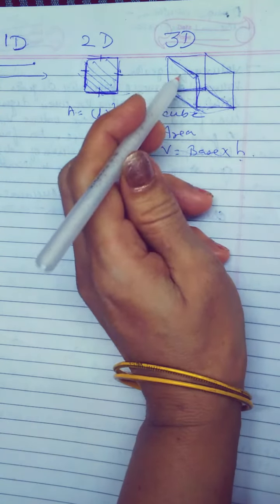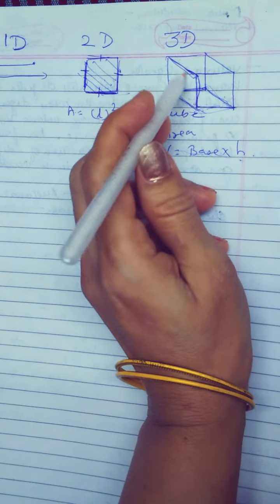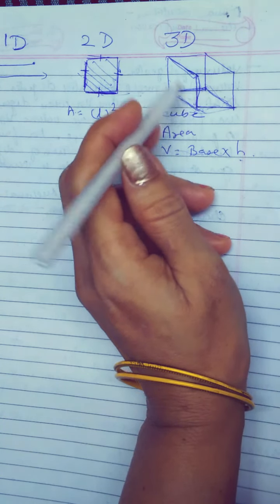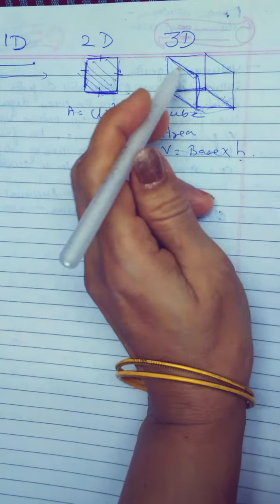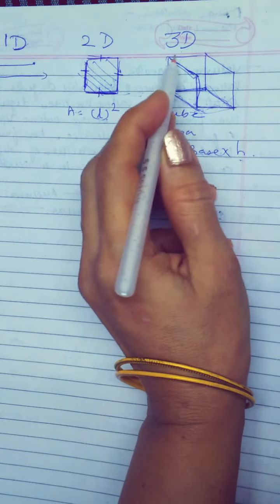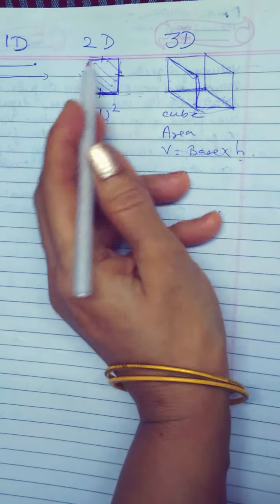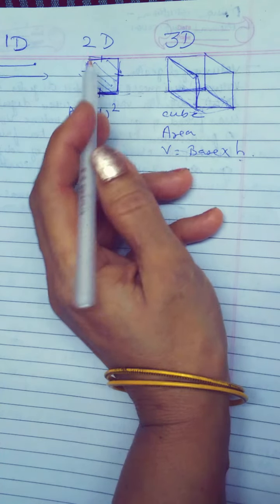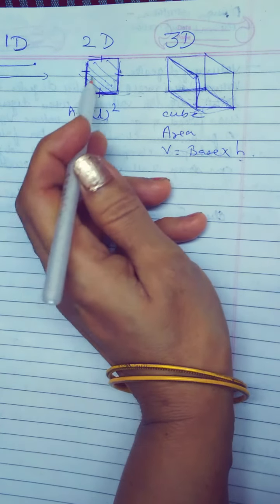You can put something inside it, like grain. If you want to fill grain in this type of cube, then you can fill it. So it is a three-dimensional object. In 2D you cannot fill anything because it doesn't have a depth. It is like a carpet.